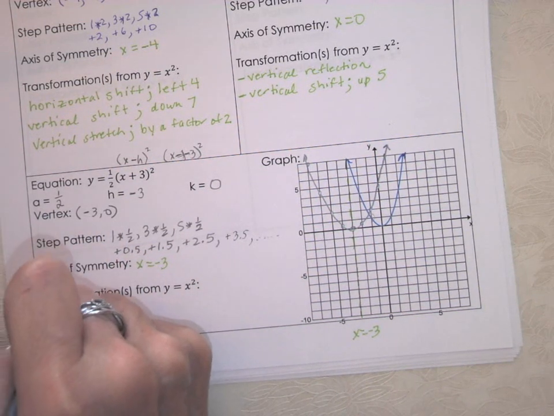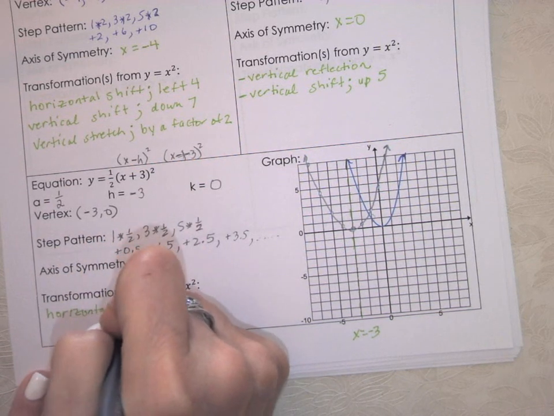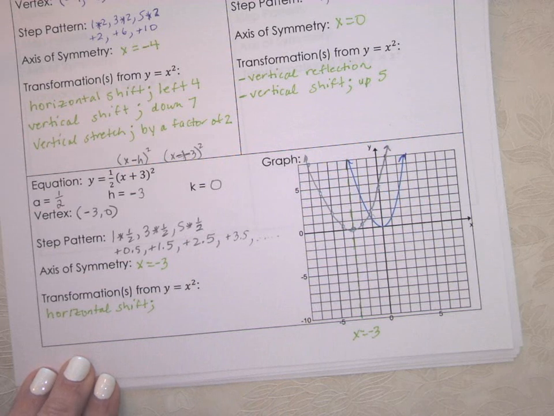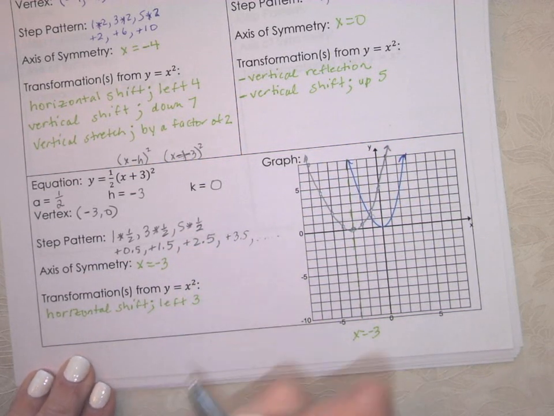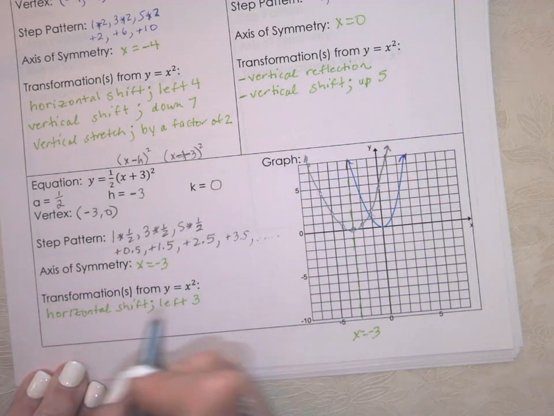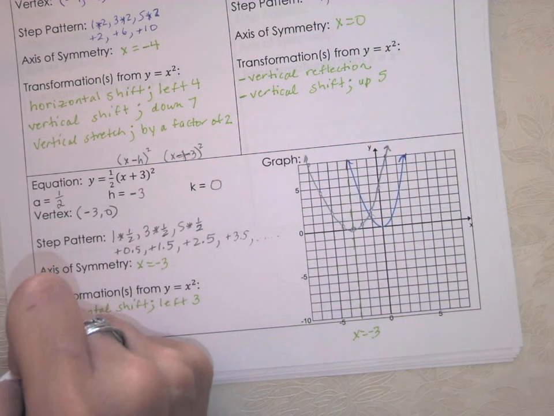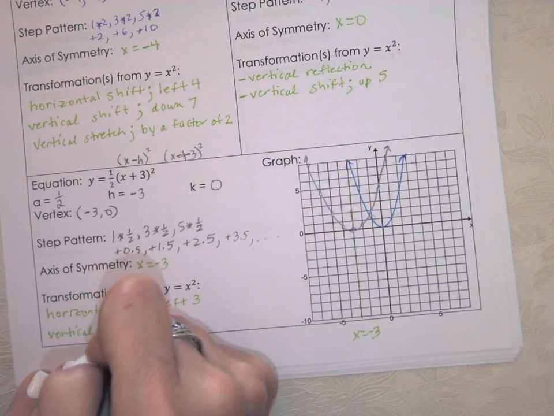So a horizontal shift, and that's going to be left 3. And we call this a vertical compression when it becomes wider like that. It's like we're pushing down on the ends.